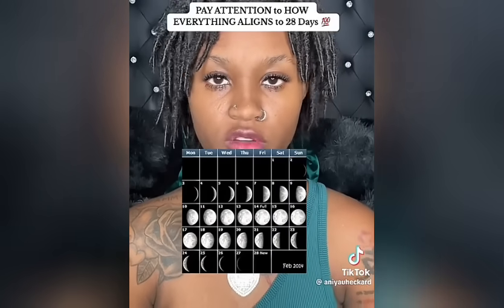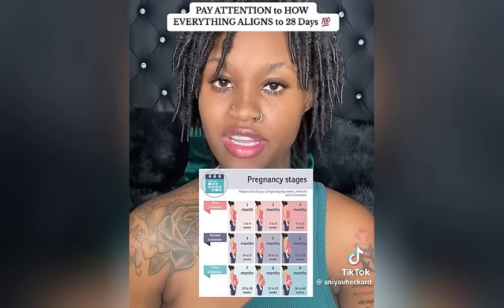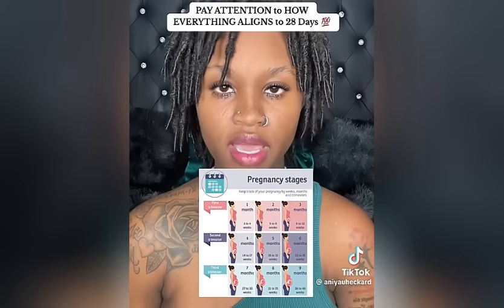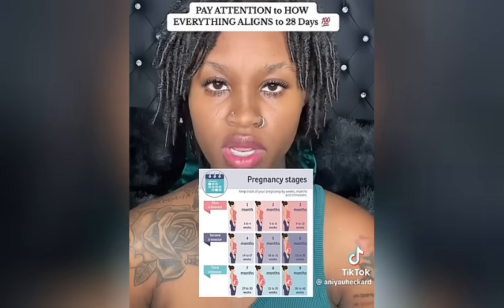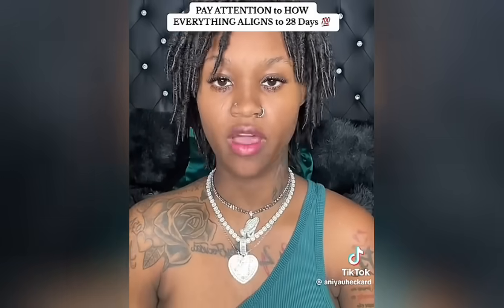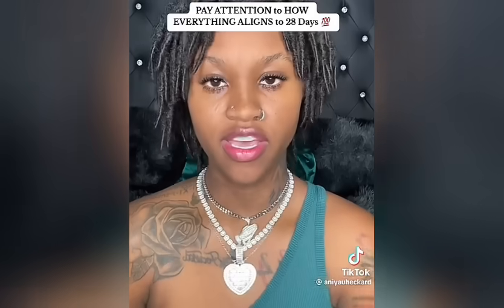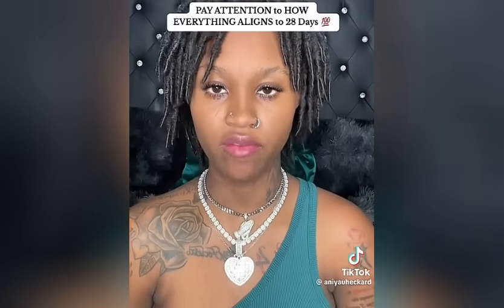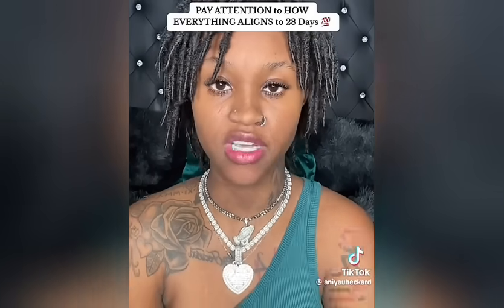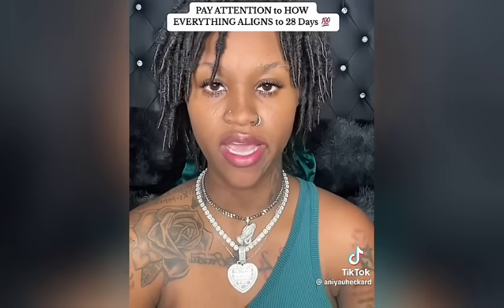The moon cycles every 28 days. And if you pay attention, when a woman is pregnant, they only count her pregnancy every 28 days. And they count by 4 weeks. 4 weeks in this month, 4 weeks in that month. And that's why when you count the weeks, it goes by 7, 14, 21, 28. And the reason why I say we actually have 13 months is because if we have 13 months instead of 12, each month will have 28 days.